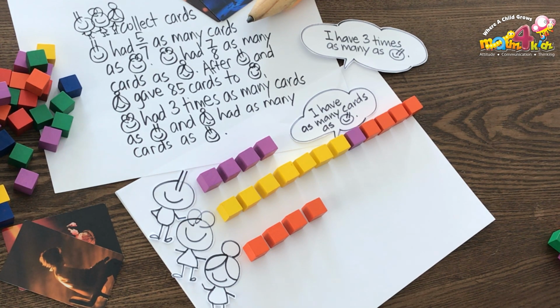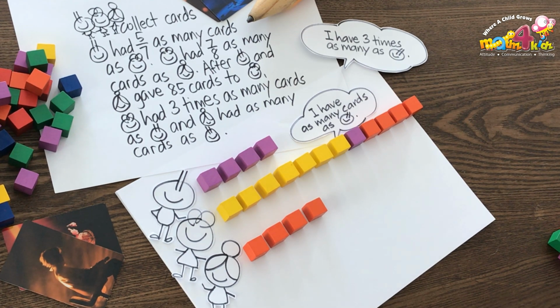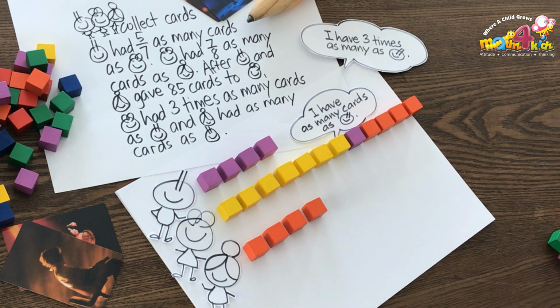And once we have that answer, the quotient, I think we can answer a bunch of questions. How many did Spiky have after he gave some cards to Curly? We can see that. 4 units.